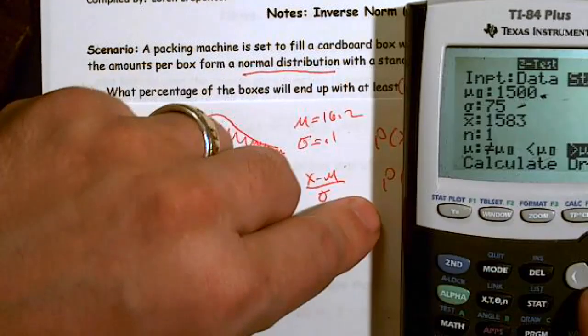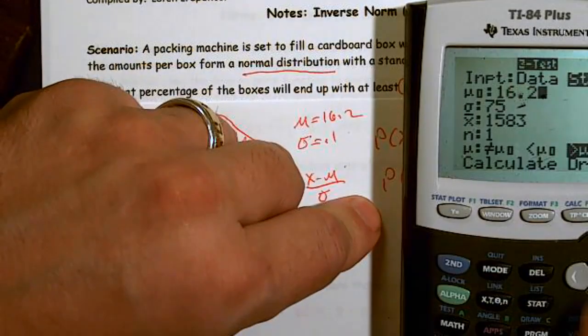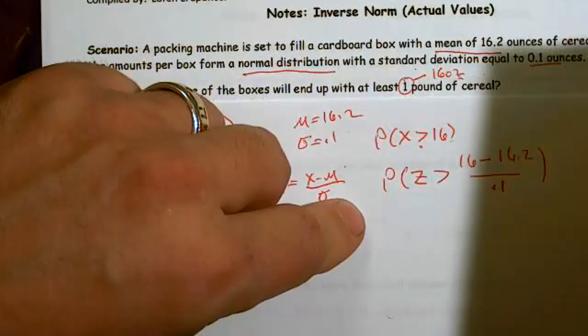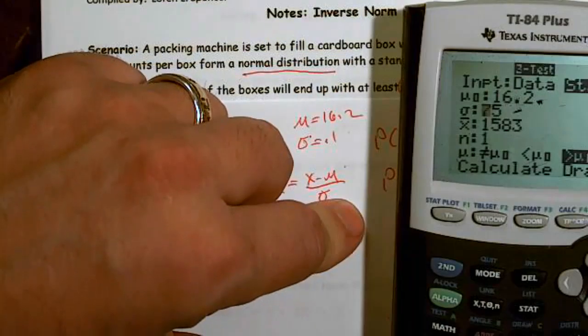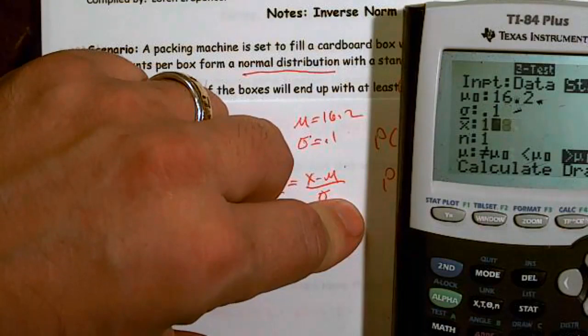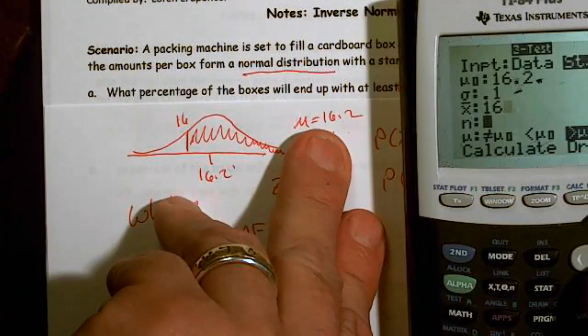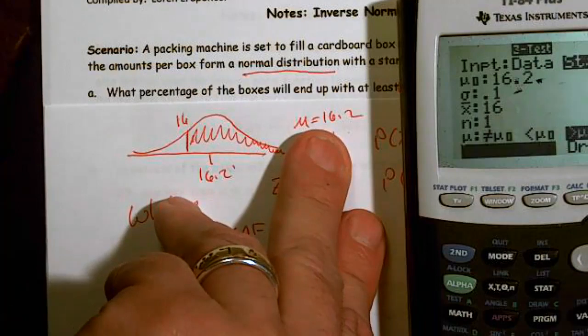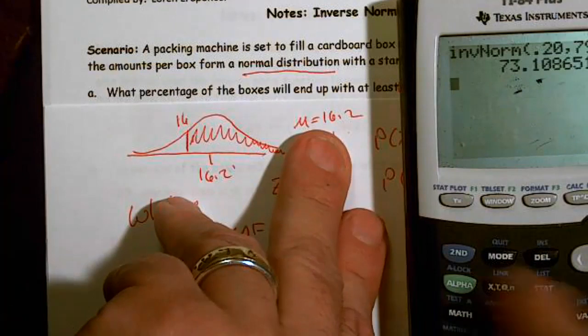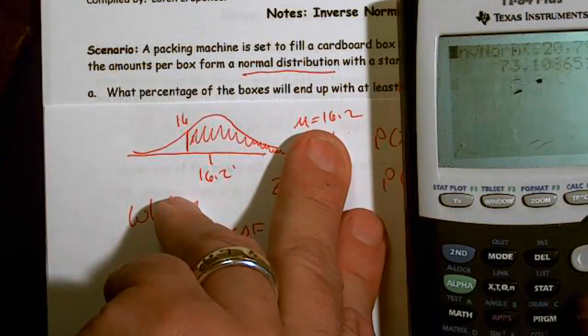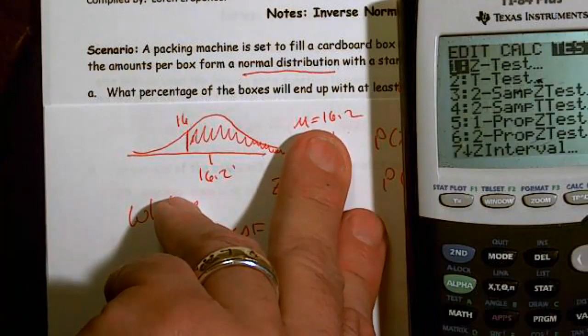So stats, test, z-test, my mean is 16.2. My standard deviation is 0.1. My X is 16, and I'm working with a sample size of 1. I shade it up. Oops, went too fast.